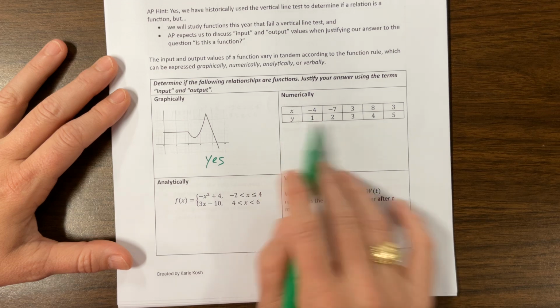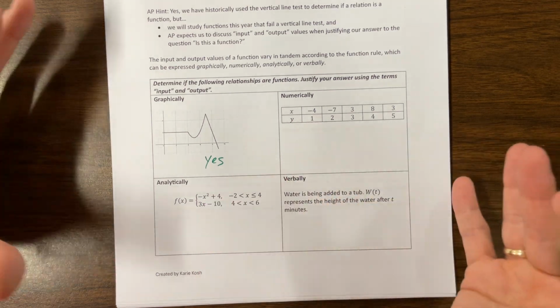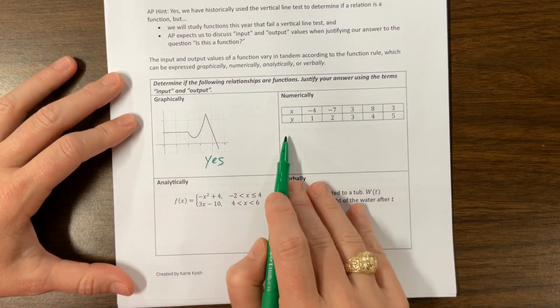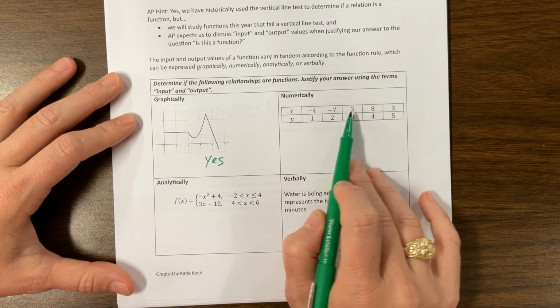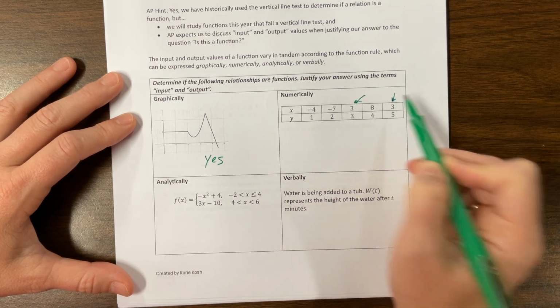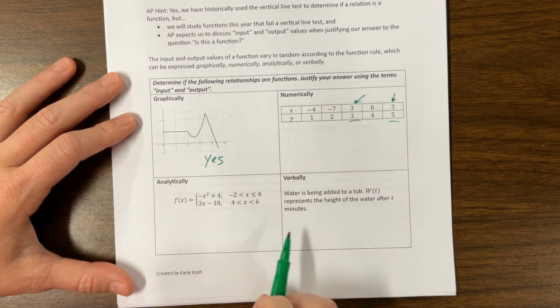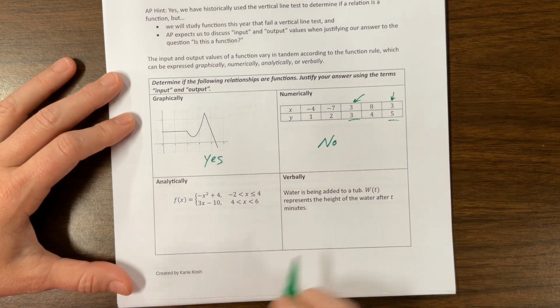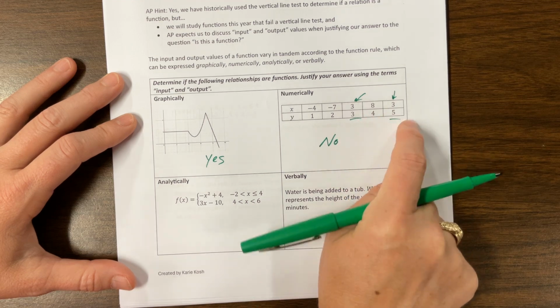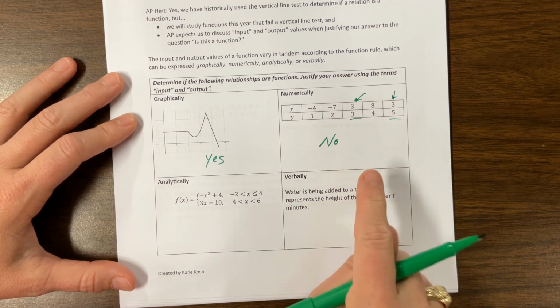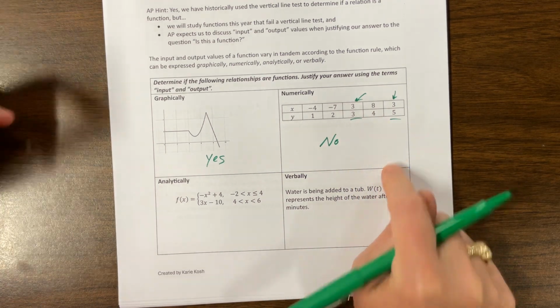The next one, we have this numerical arrangement with x and y values. What I'm going to look for to see if this is a function is, do any input values repeat? What I notice is that there's a 3 here and a 3 there, and they map onto 2 different output values. So no, this would not be a function, because the input value of 3 has 2 different output values. Therefore it's a relation, but it's not a function.